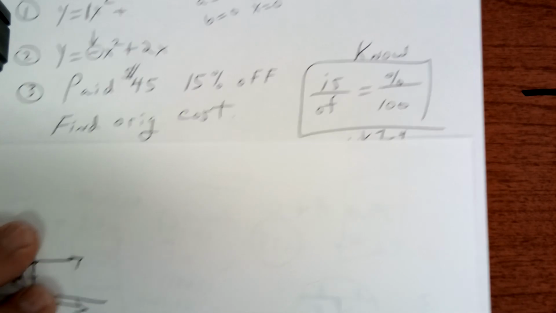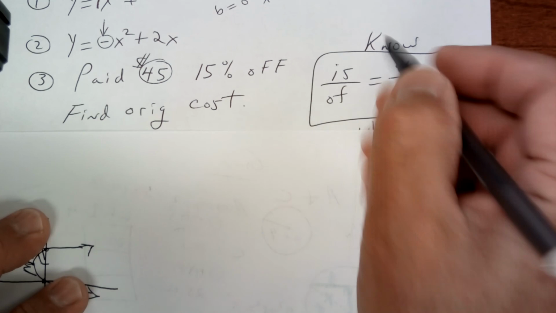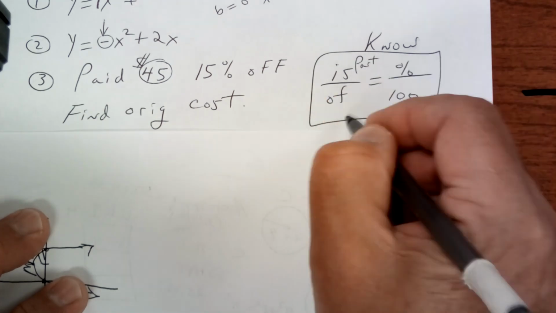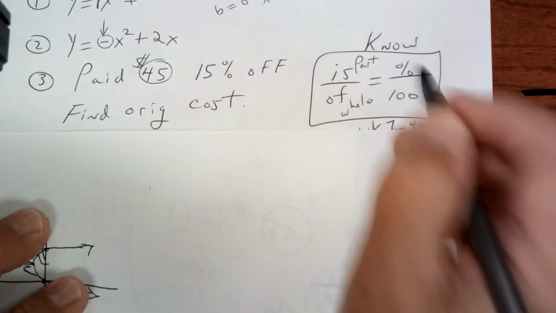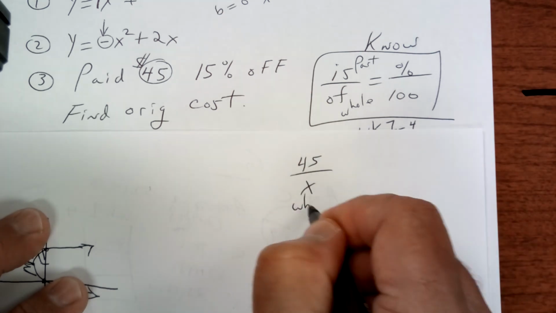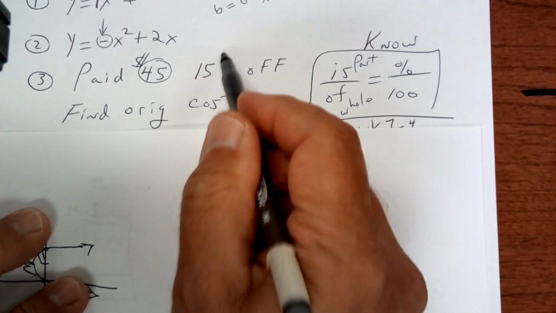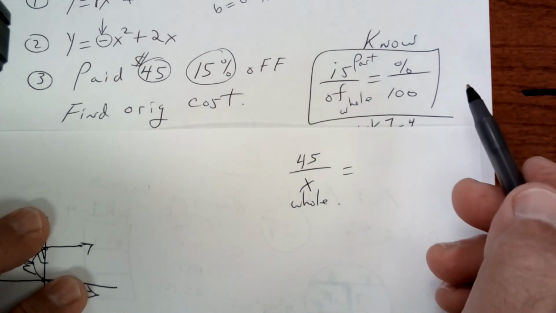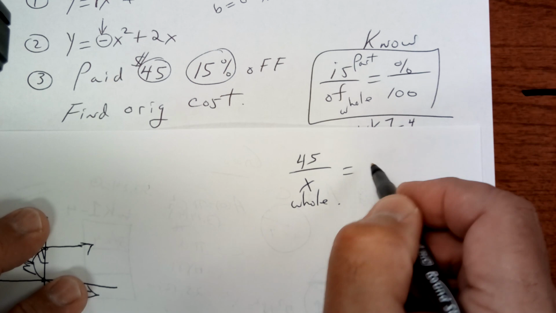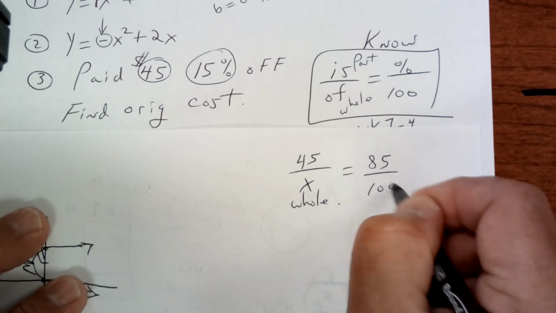Okay? All right, so if you paid $45 and it's 15% off, what was the original cost? Well, $45 is the part. Okay, so that's part over the whole. Make sure you memorize that. So it's 45. We don't know the whole cost. That's what we're looking for, is equal to the percent. Now, did you pay 15%? No. You paid 85%. So put 85 up here. If you put 15, you won't get it.